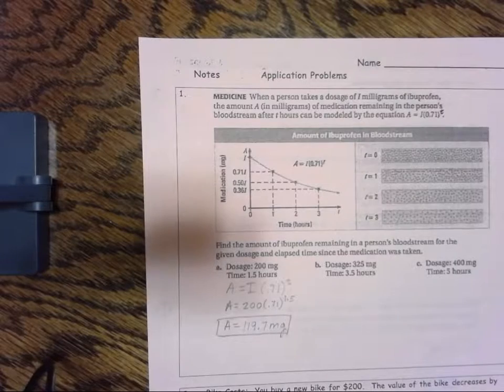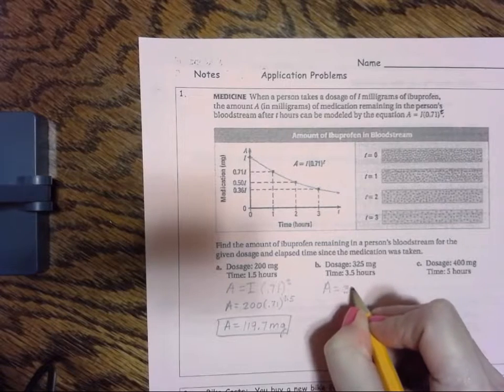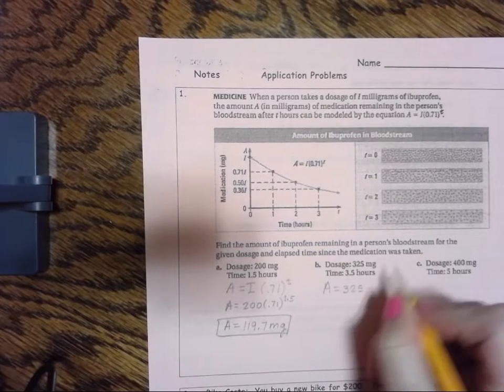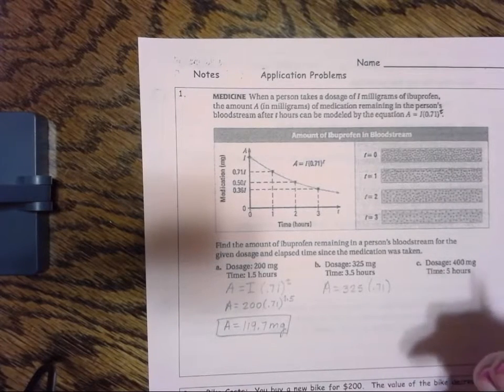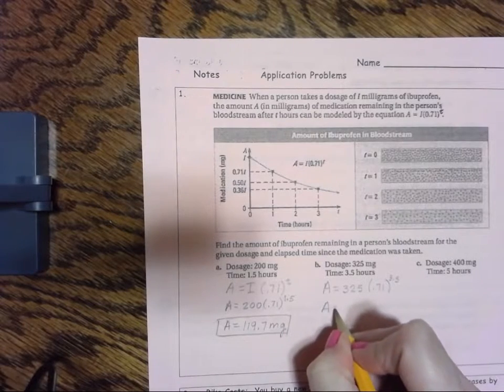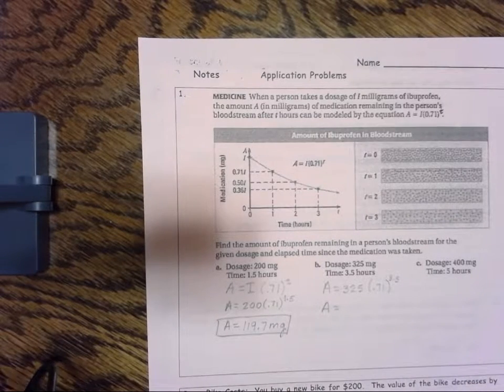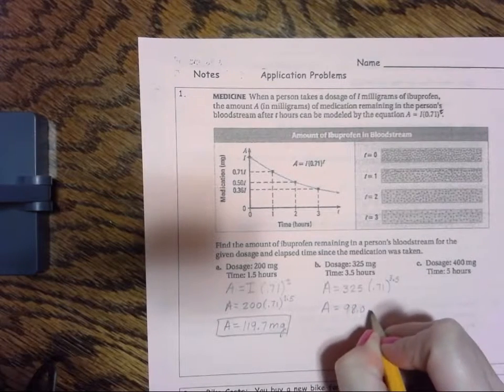The second example, we want to use the same formula, but our initial dosage is 325 milligrams. So we need to multiply that by 0.71, and we want to know how much medication is in the bloodstream after 3.5 hours. So type that into your calculator and see if you get what I got. Go ahead and pause the video. All right, you should get 98.0 milligrams.